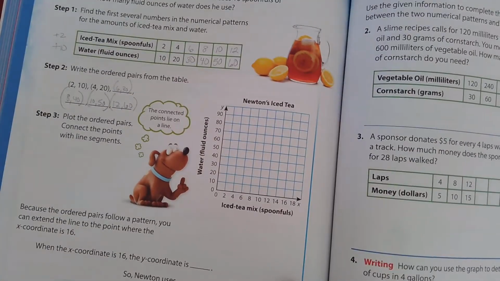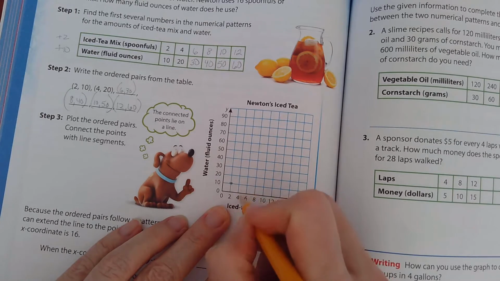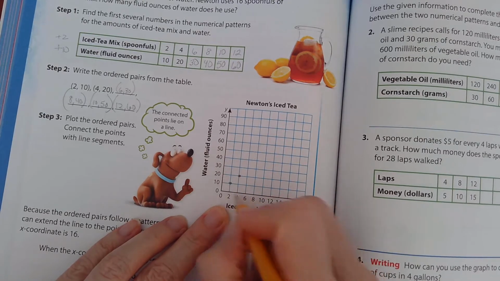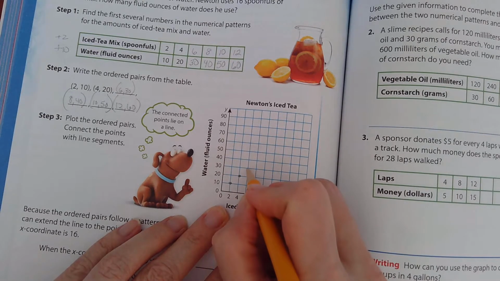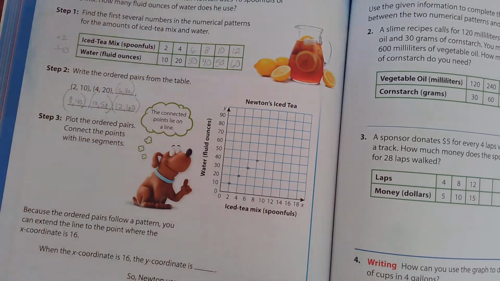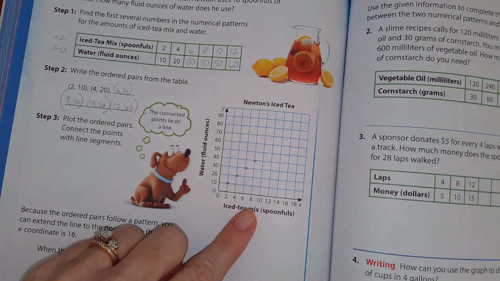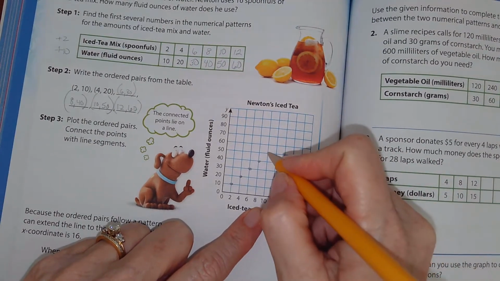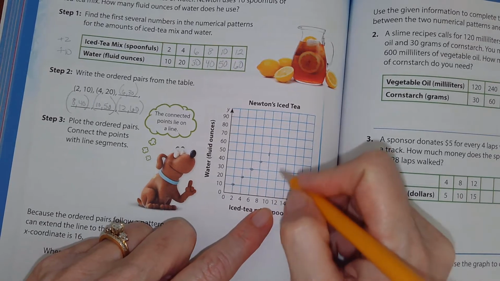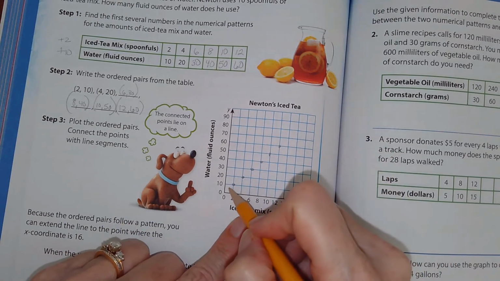Okay, now we're going to plot these points. We have 2, 10 right there, 4, 20 over, remember over and up, 6, 30 over and up, 8, 40 over and up. Let me turn the light on. Maybe that would be a little easier. Okay. 10, 50 over and up. 12, 60 over and up. And then we're going to connect all these points.